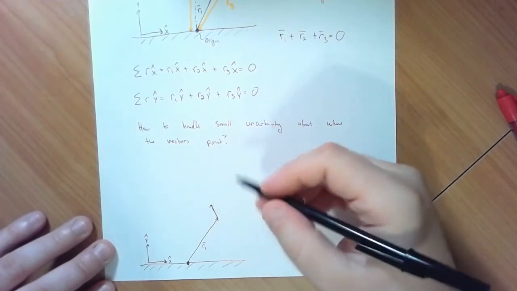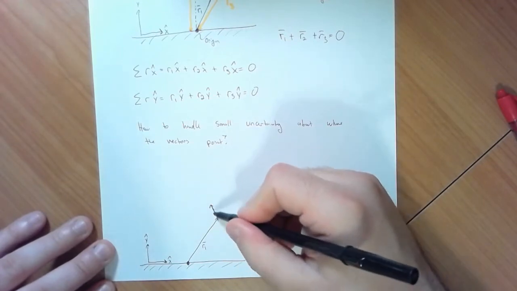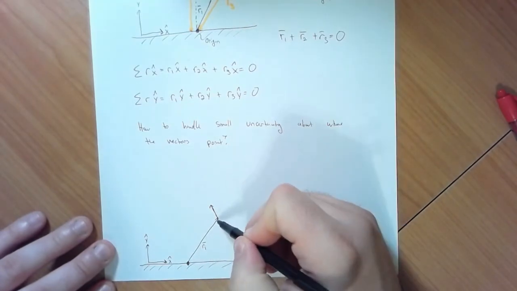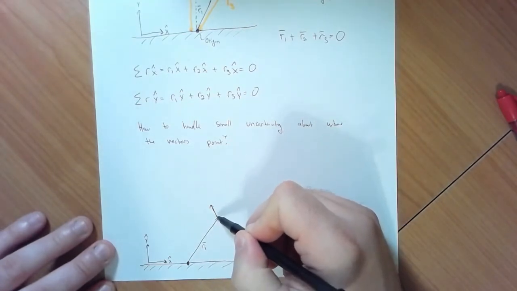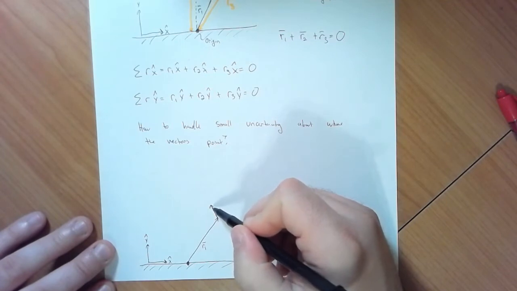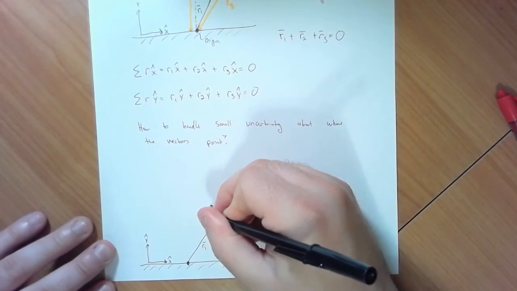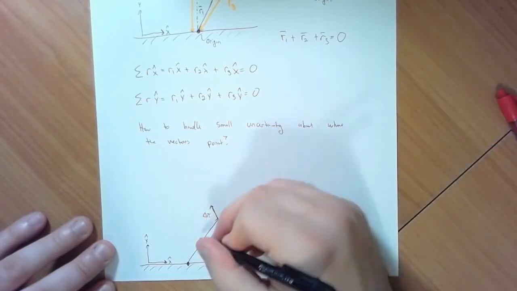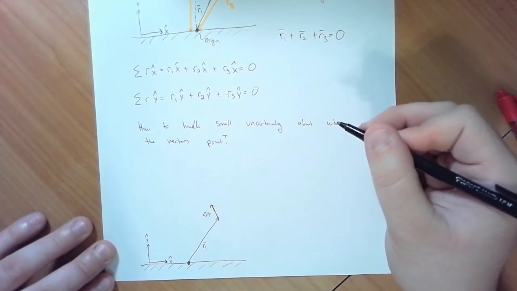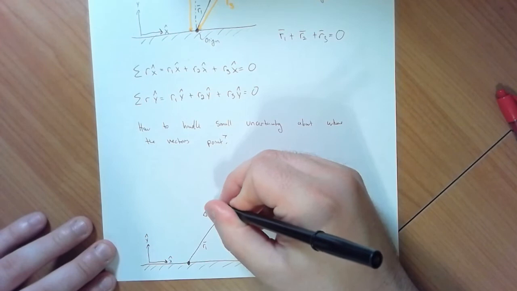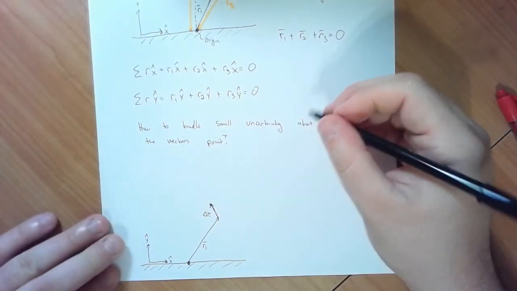And I'm going to draw this one quite a bit shorter, right? Because R1 is essentially our main vector, and then there's a little bit of uncertainty in where it lands exactly. And so this smaller R1, which we will refer to as delta R1, represents the tolerance of where that vector lands.